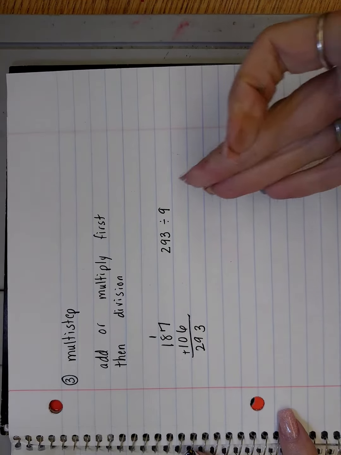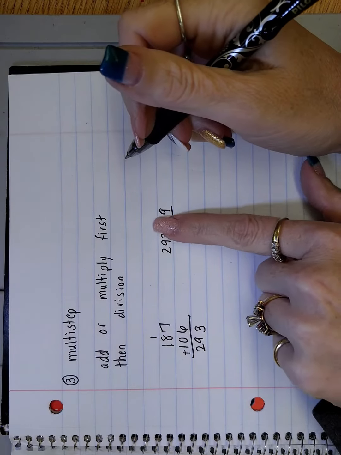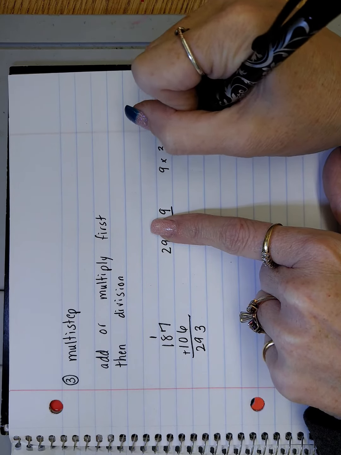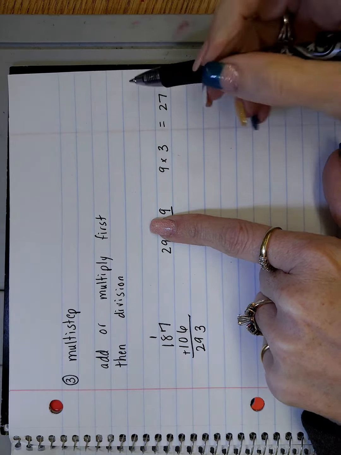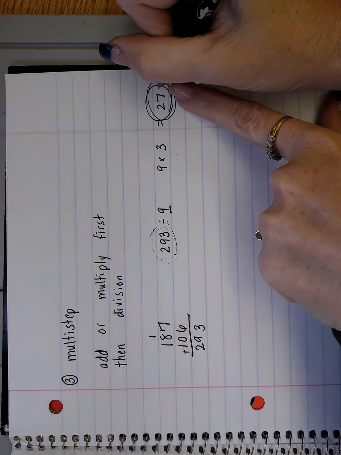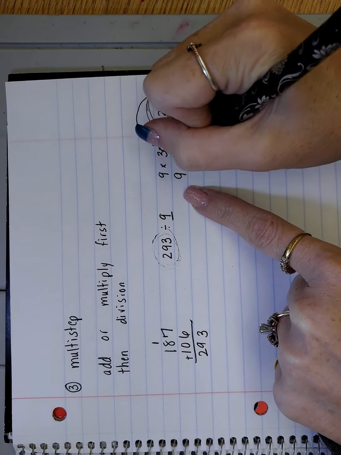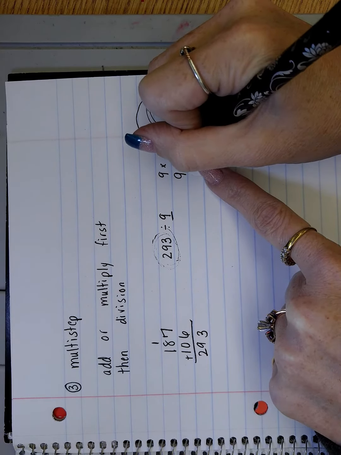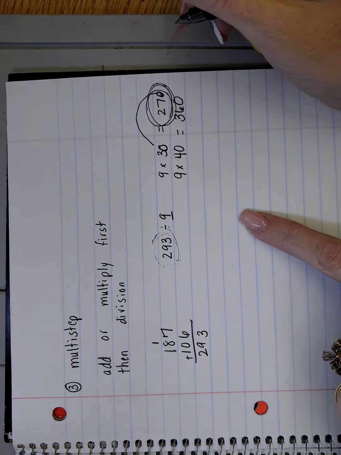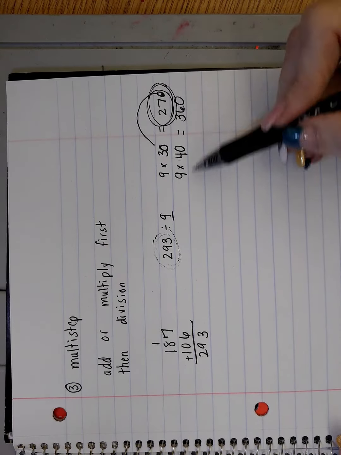Now, if the question asked about how many miles they drove, I would think of my ranges. What times 9 gets me close to 29 without going over? Well, I know that's 9 times 3 because that's 27. Now remember, there are 3 place values here, so there need to be 3 place values here, which means I have to add a 0 here. And since I added a 0 here, I have to add a 0 here. My upper or high range would be 40 because that just goes up 1, and that is 360.